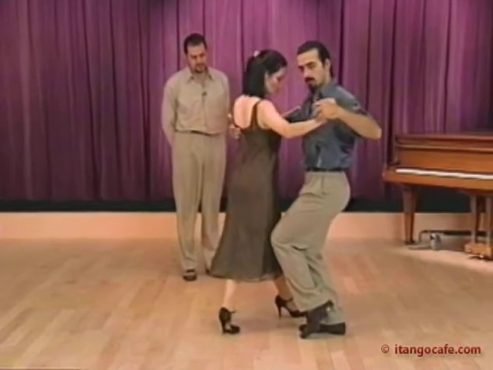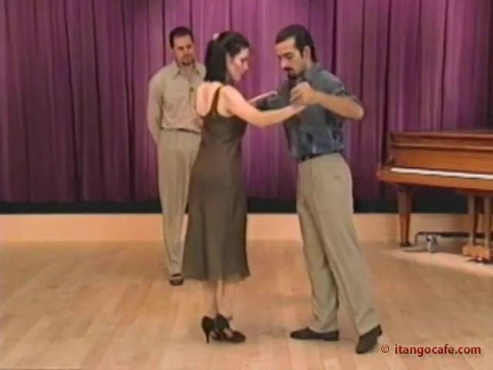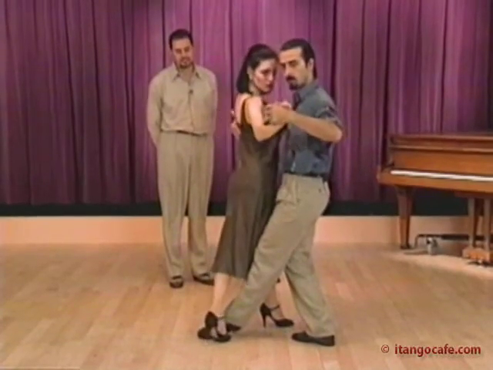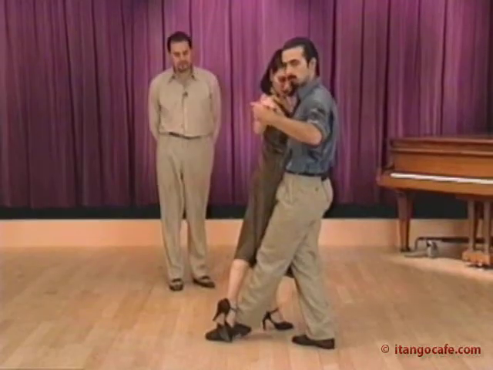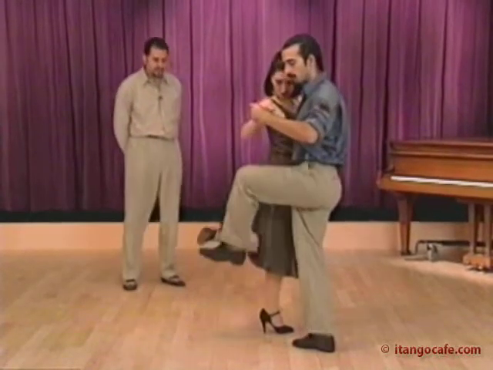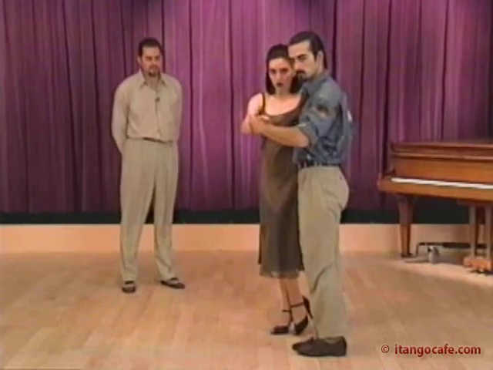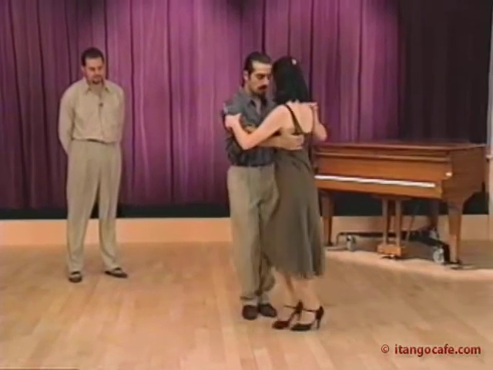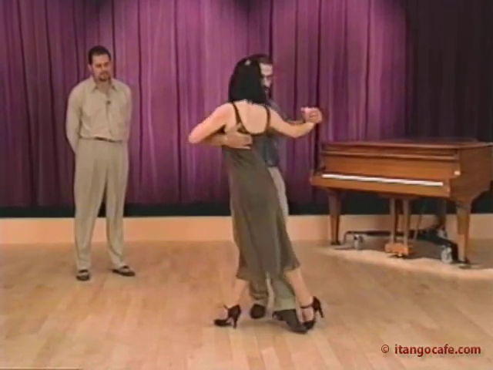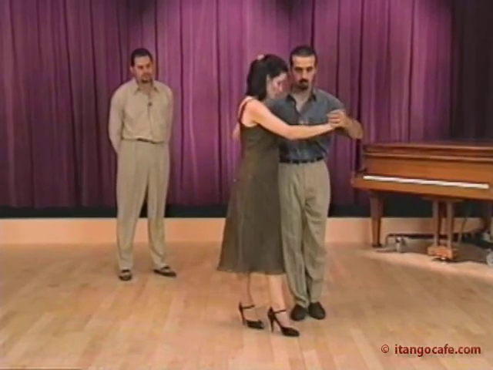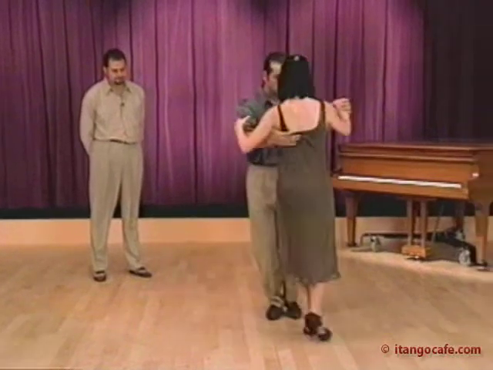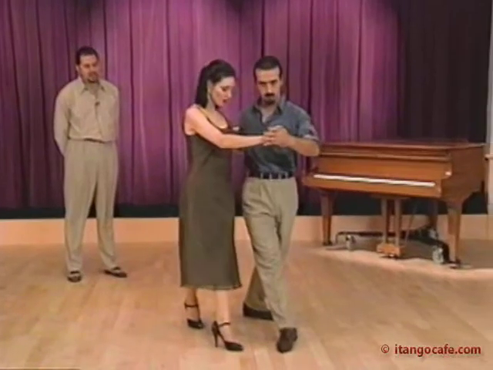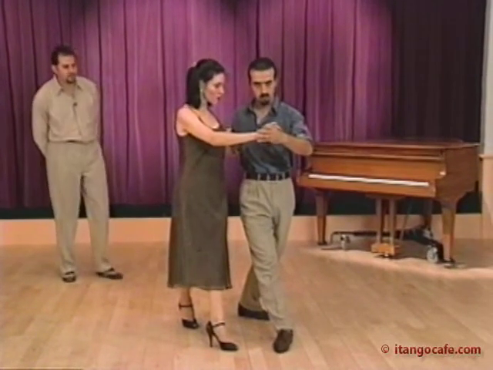When she goes to her first forward ocho, we're going to do a sacada with our left leg. At the moment that she changes her weight forward, we're going to lift her leg. So if we look at it from this front, we do the sacada and lift her leg. After the sacada, we both go forward in a mirror.